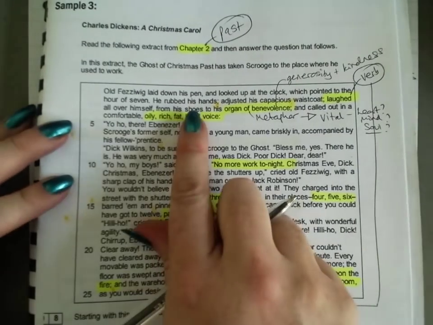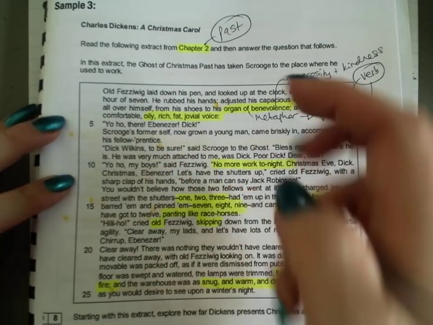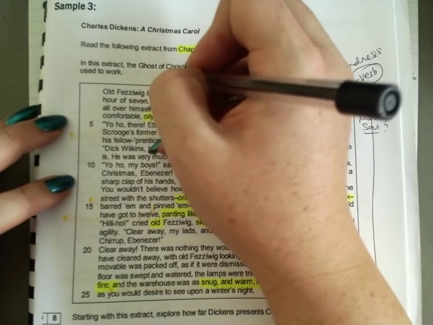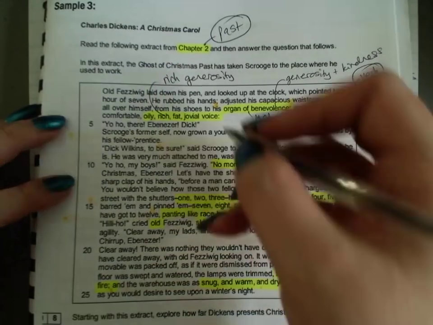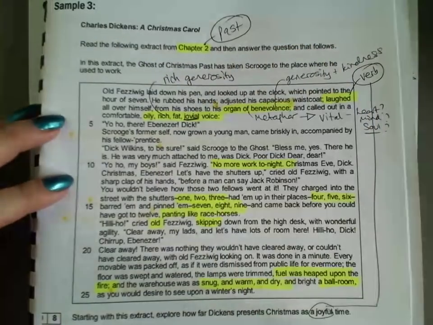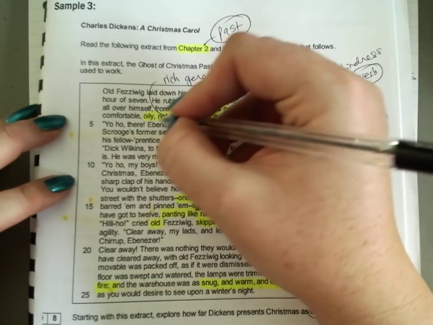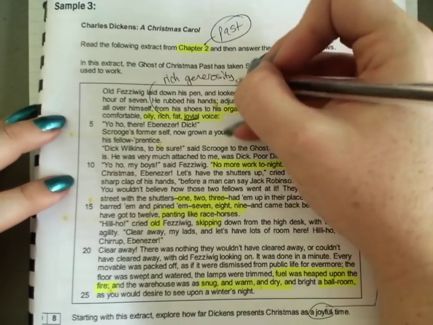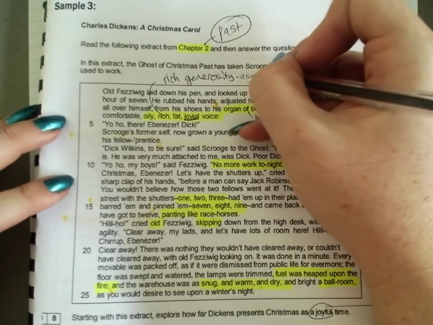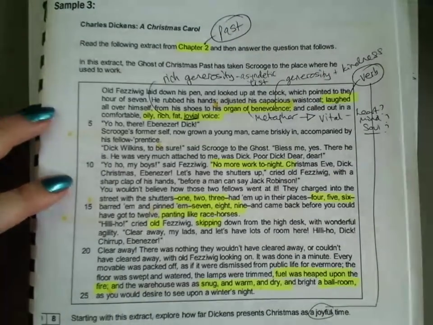And then we get some information about his voice here. It's oily, rich, fat, jovial. So again, there's a kind of rich generosity to him. He's not hard and sharp as flint in the same way that Scrooge is. And jovial itself means kind of full of joy. Now, what we have in terms of structure, anytime you get a list that doesn't have ands or ors, so if you get a long list with commas, it's actually called an asyndetic list. So if you're just interested in what that is structurally.